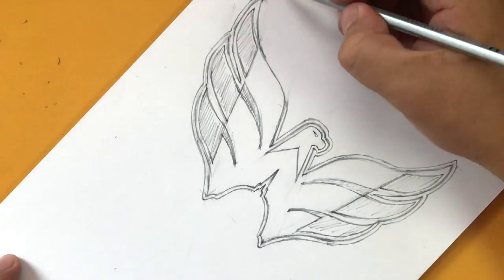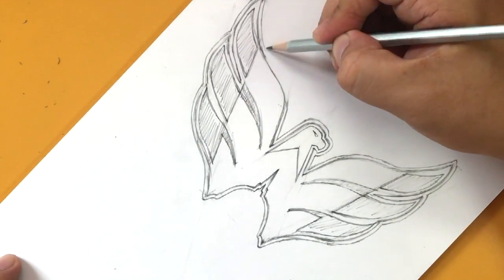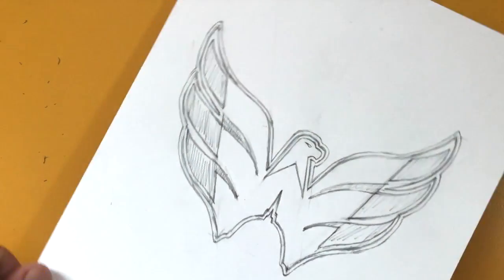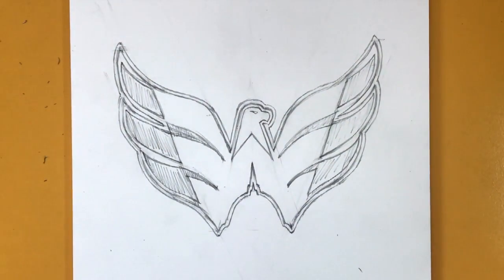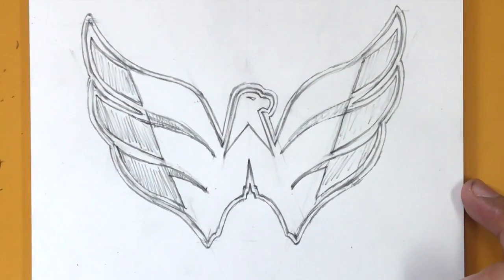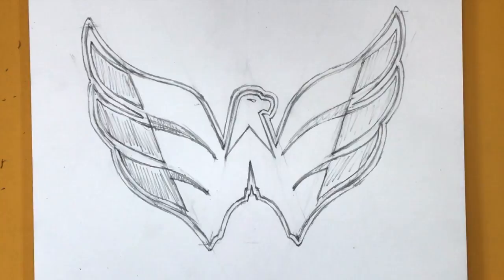Goes like that, goes this way, till we reach this point. Okay, that was more complicated than I expected, you guys. And once you're finished, we are done. That is how you draw the Washington Capitals logo.